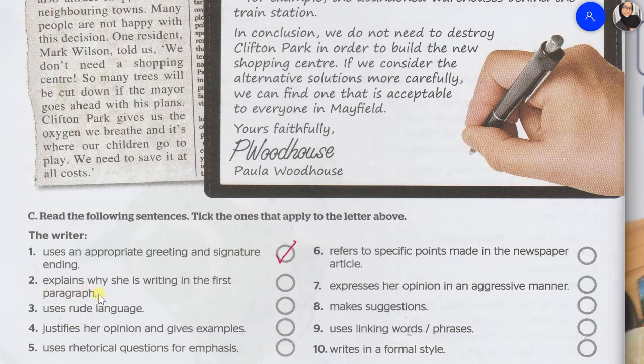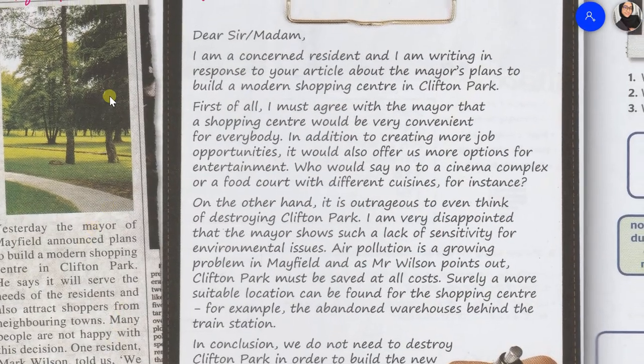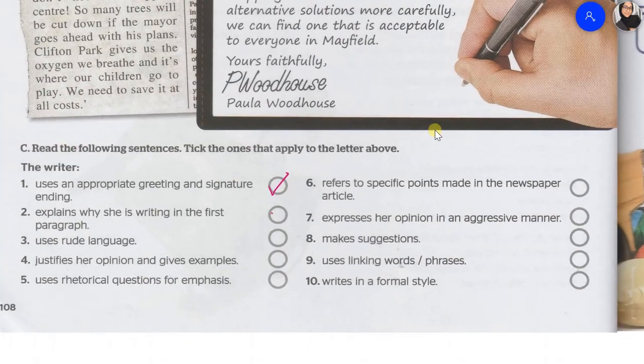So the writer explains why she is writing in the first paragraph. Did she explain the purpose of writing this letter? I am writing in response to your article about the mayor's plan. Yes, so this should be ticked. Did the writer use rude language? No. What is rude language? Cursing, vulgarity, foul languages, and so on. Did the writer justify her opinion and give examples? Yes, she did, obviously, from what we've read just now.